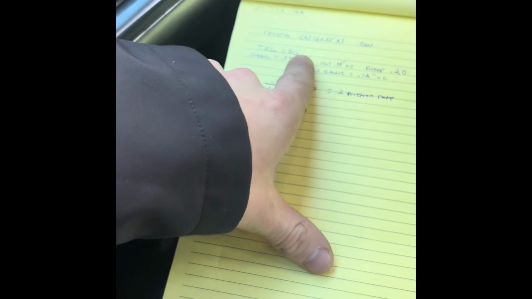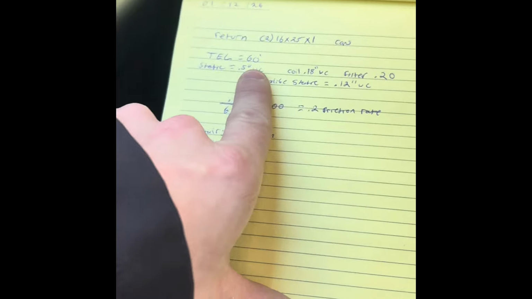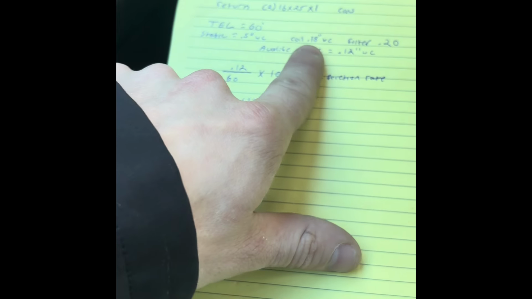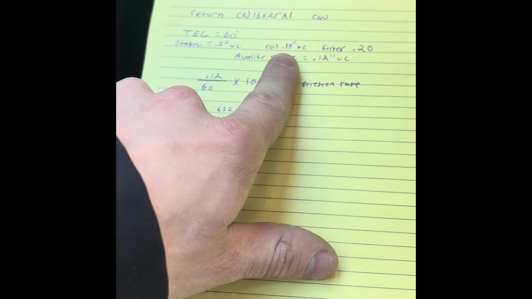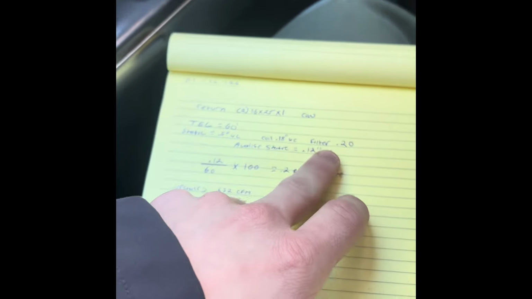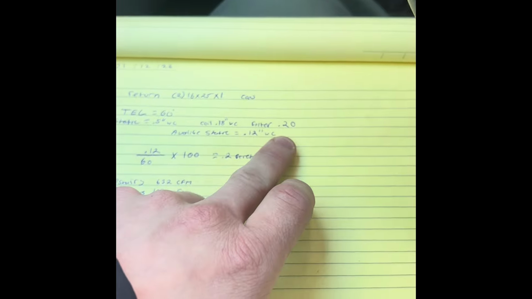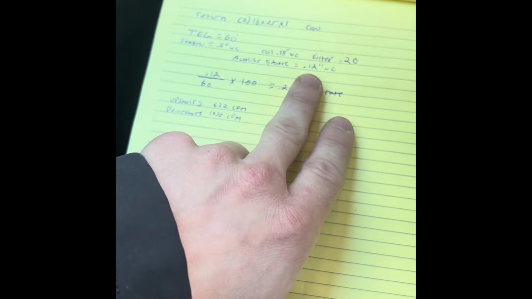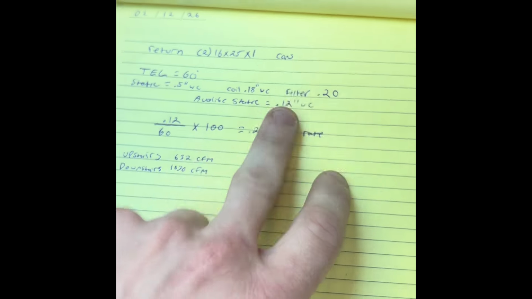The longest length that you have is 60 feet in this house. Okay, the static pressure I'm working with on my furnace is 0.5 inches of water column. I'm going to take away 0.18 inches of water column of pressure due to my coil that's going to be in front of that furnace. I'm also going to take away 0.2 just in case my homeowner would like to use a MERV 11 filter. I will not be totally hurting them on restriction if they decide to put a big filter in. So now that's going to leave me with an available static of 0.12.